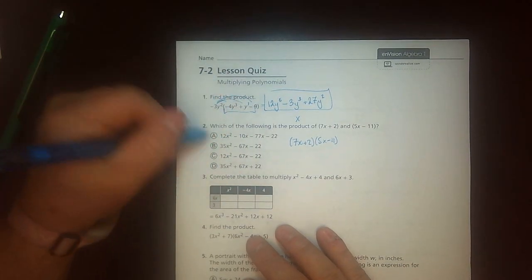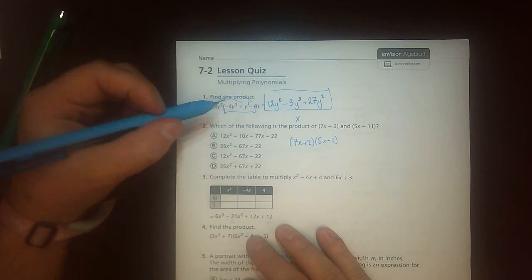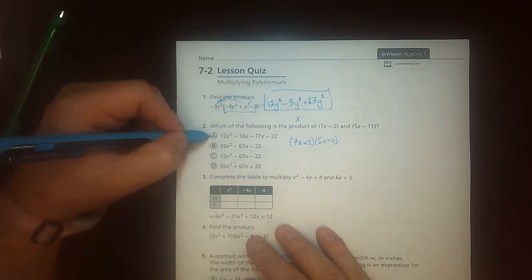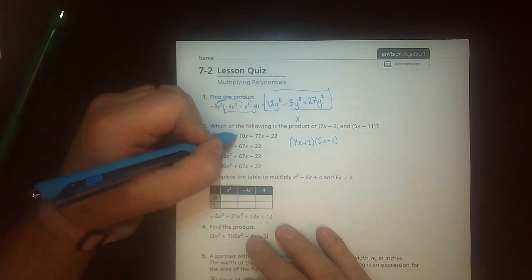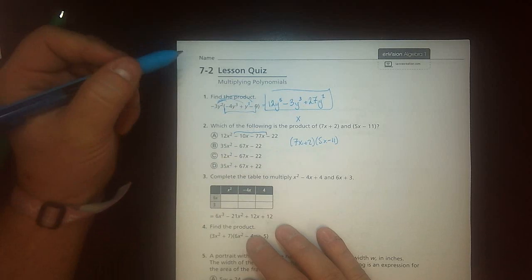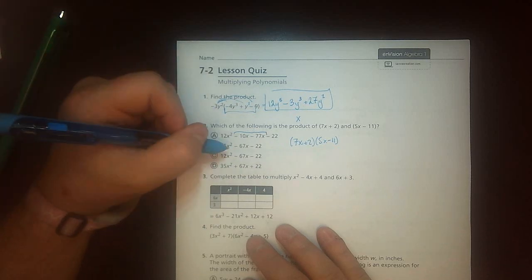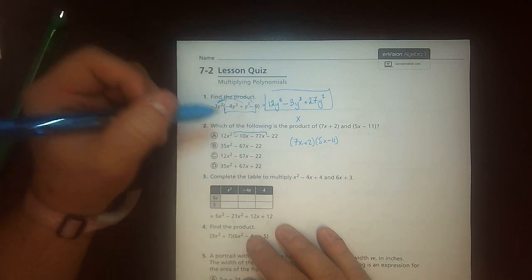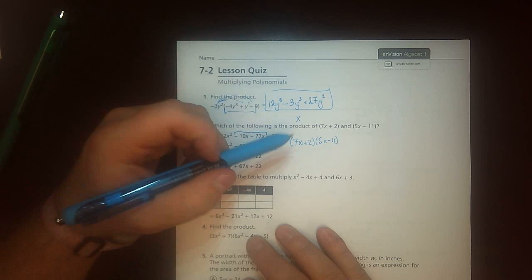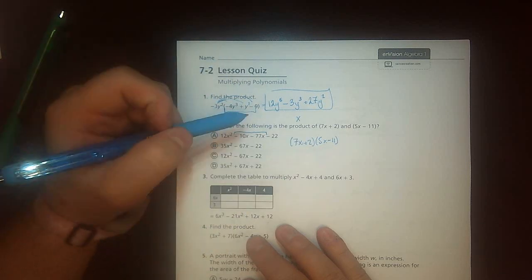However, it'll be one of these answers. I wouldn't choose this one even if that's correct, because what's going on here? Well, you've got like terms to combine, right? So we need to combine our like terms to see what we're going to get. So go ahead and multiply those out, and you'll find that.